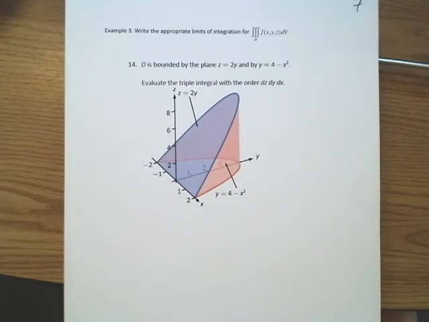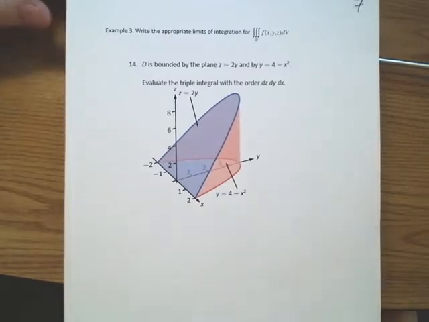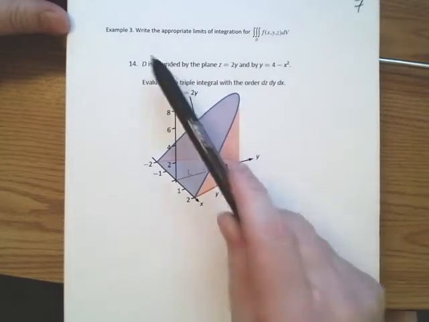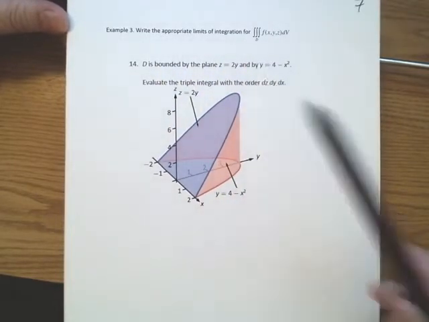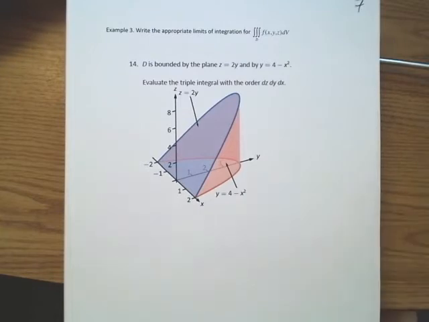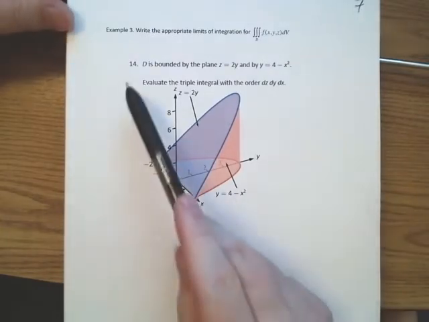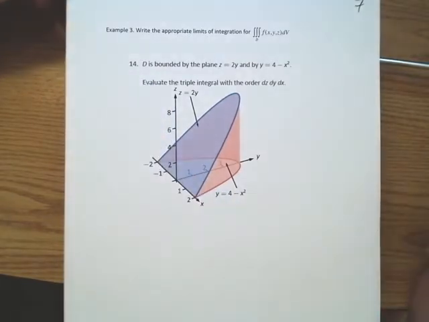Let's continue our discussion of triple integrals in Cartesian coordinates by looking at a couple more problems here. I'm calling this example 3, following the other two we did in the previous video. Write the appropriate limits of integration for the triple integral over the solid D of f of x, y, z dV. I'm taking part of this from problem number 14 in your book.